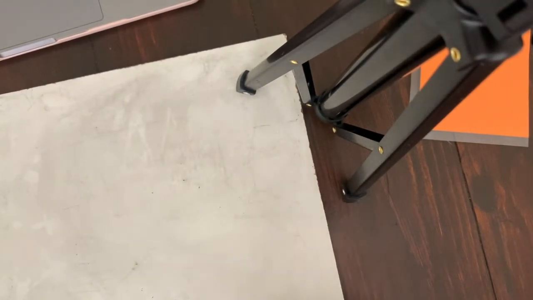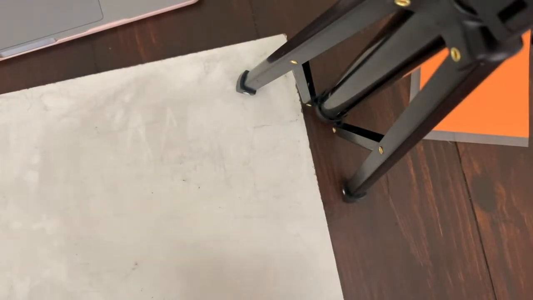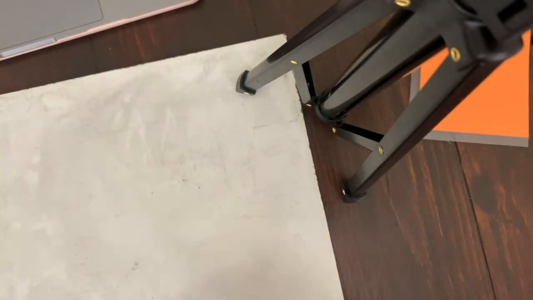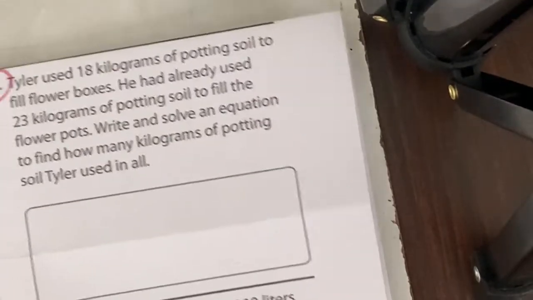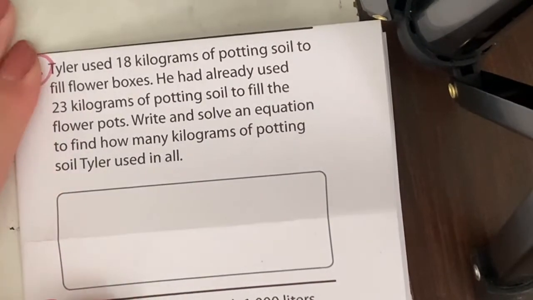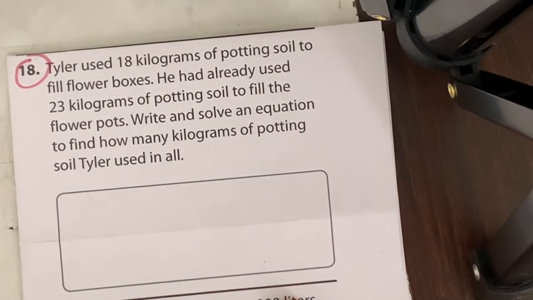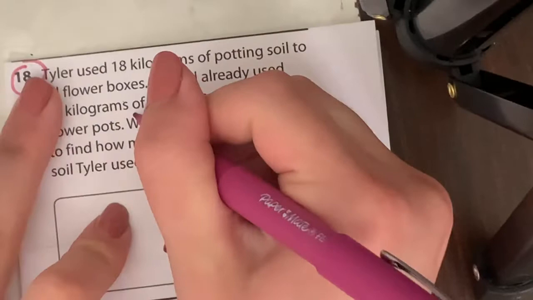All right, here we go. Our next one. We're almost done. We are on to 18 and 19, our last ones today. Okay, zoom in again. All right, so number 18 says, Tyler used 18 kilograms of potting soil to fill flower boxes. He had already used 23 kilograms of potting soil to fill the flower pots. Write and solve an equation to find out how many kilograms of potting soil Tyler used in all, okay?